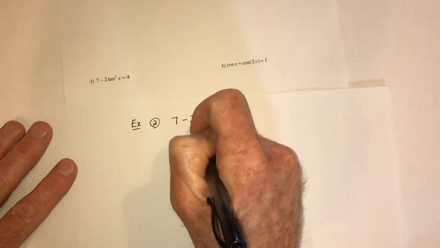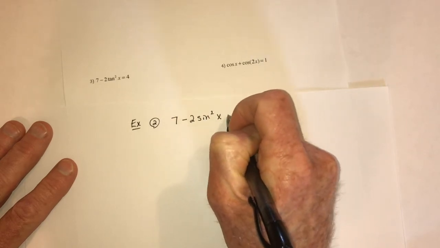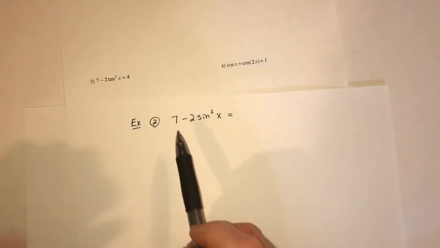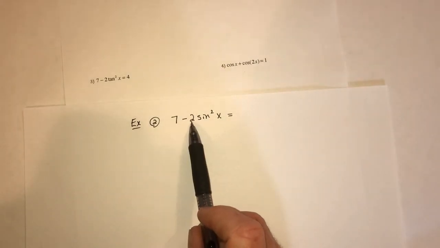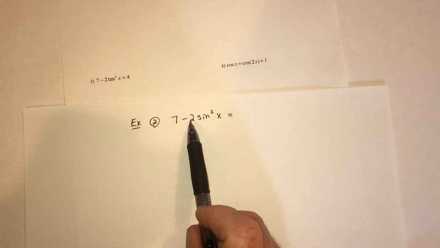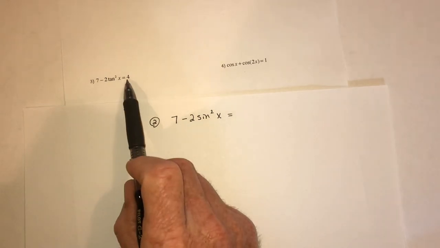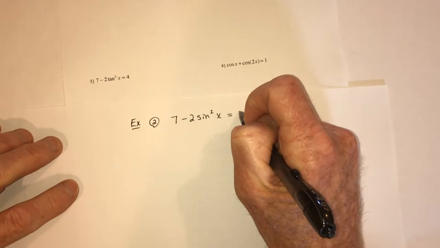7 minus 2 sine squared. And then I was just thinking about this part. If you go 7 minus 2, the very smallest to get is 5. And if you go 7 plus 2, the biggest it gets is 9. So this is going to range between 5 and 9. So the 4 is not going to work. Between 5 and 9, I'll just pick 6.